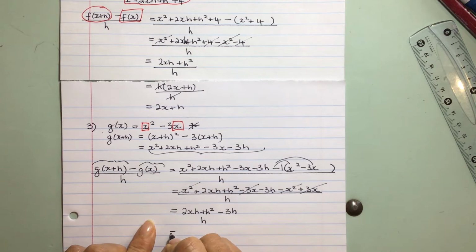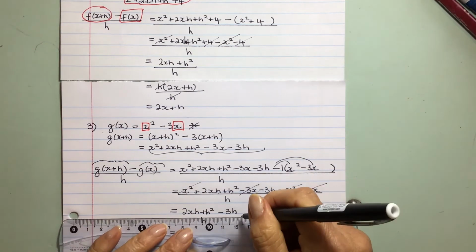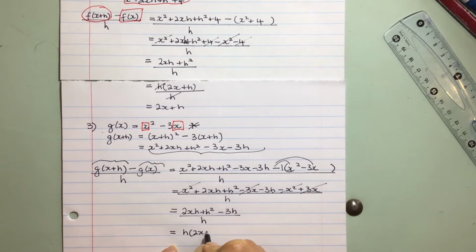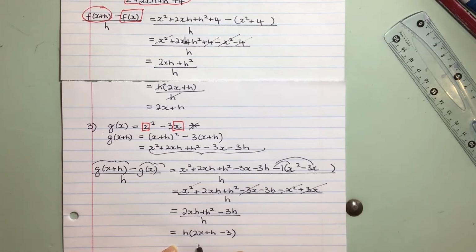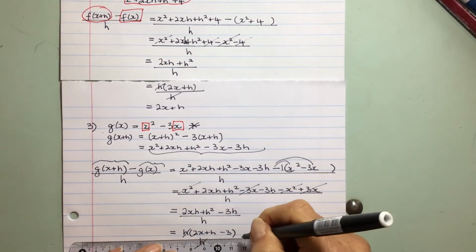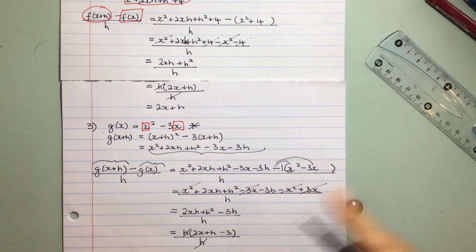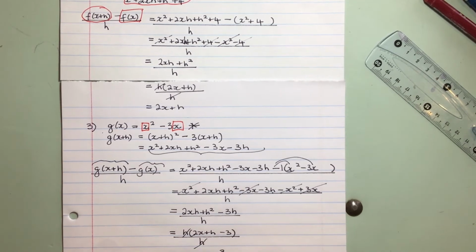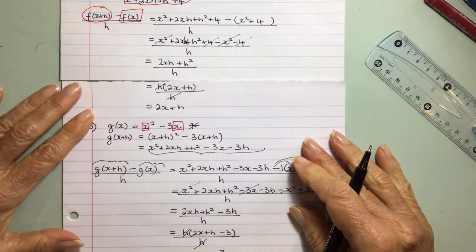All over h. Then we'll take out a common factor of h. Divide the h's. And final answer, 2x plus h minus 3.